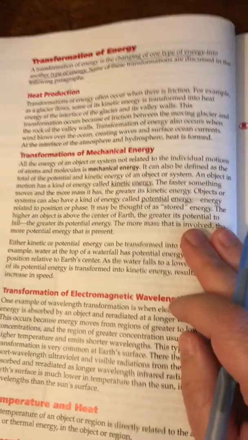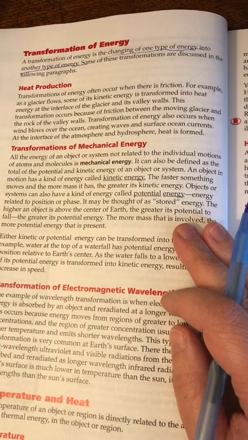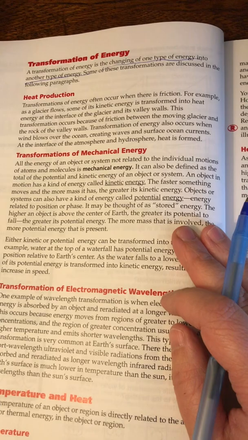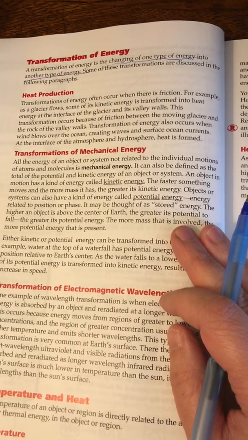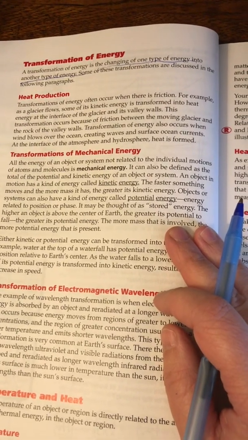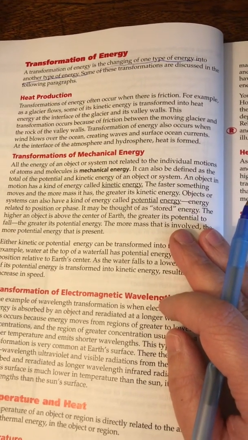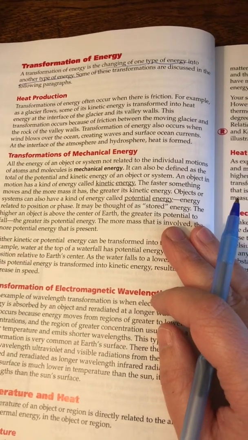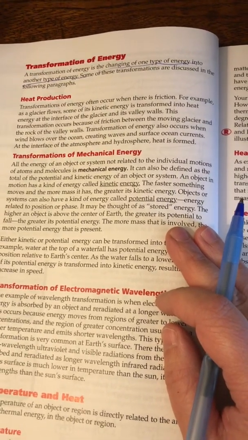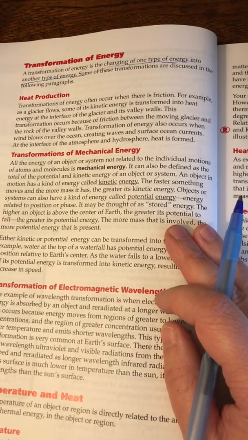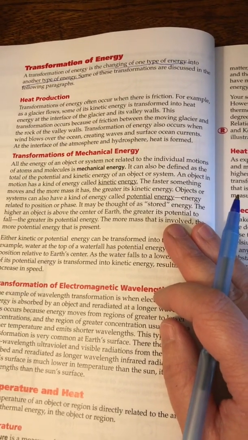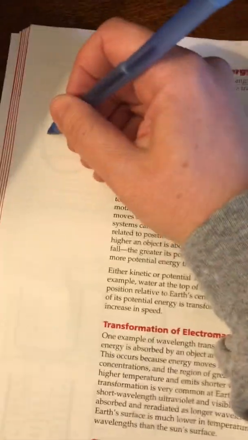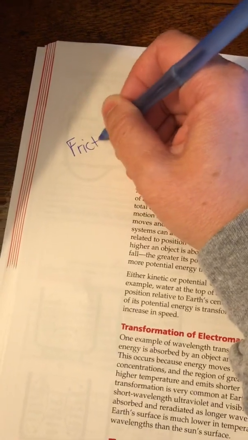Some of these transformations are discussed in the following paragraphs. Heat production. Transformations of energy often occur when there is friction. For example, as a glacier flows, some of its kinetic energy is transformed into heat energy at the interface of the glacier and its valley walls. This transformation occurs because of friction between the moving glacier and the rock of the valley walls. Transformation of energy also occurs when wind blows over the ocean, creating waves and surface ocean currents. At the interface of the atmosphere and hydrosphere, heat is formed. So I'm going to write, this was mostly about friction.